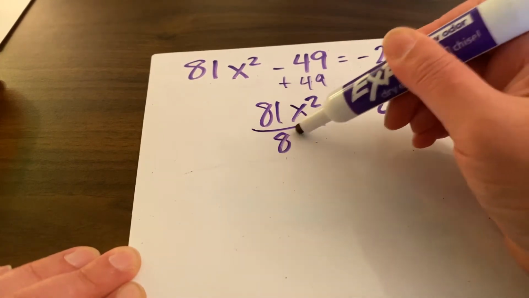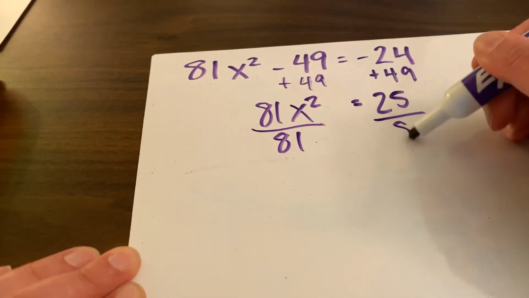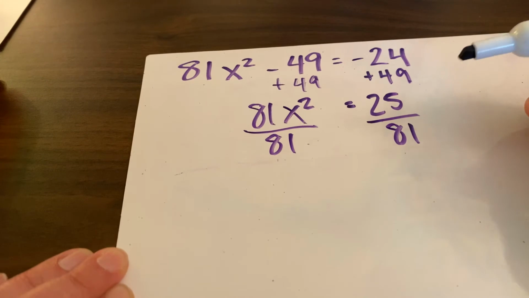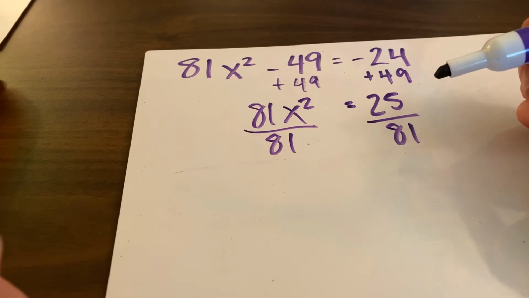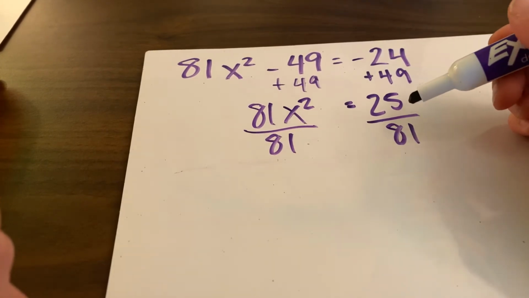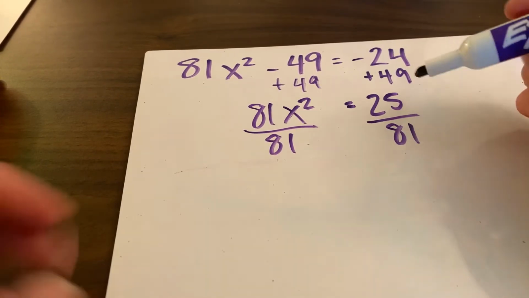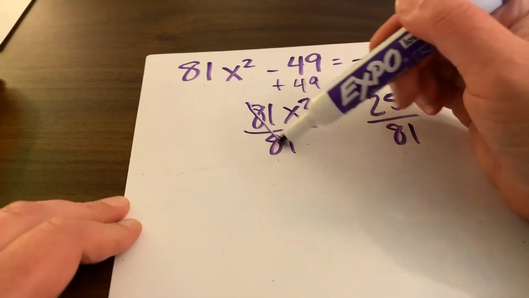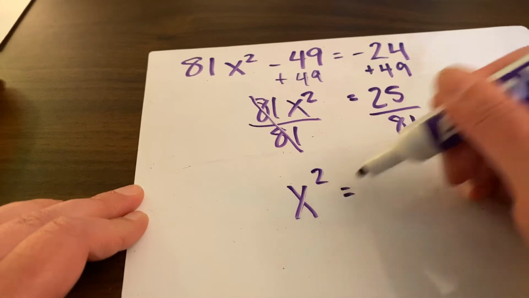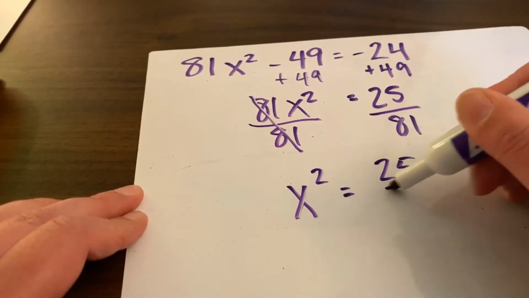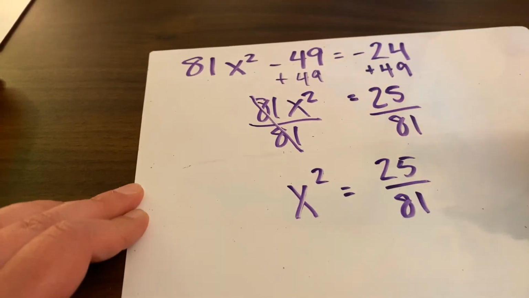Then we want to divide both sides by 81. We're going to leave it as a fraction. We are not going to evaluate that and turn it into a decimal. Leave it as a fraction, please. These 81s cancel. We have x squared equals 25 over 81.